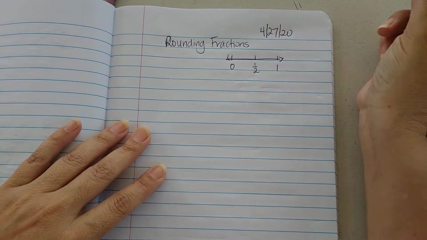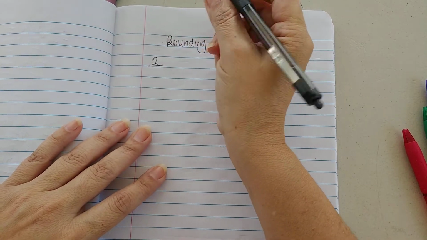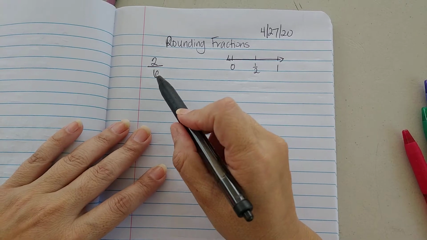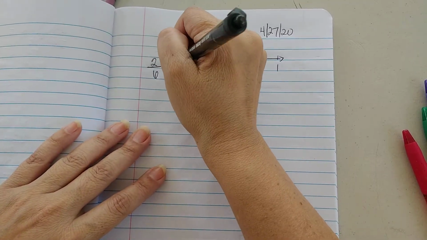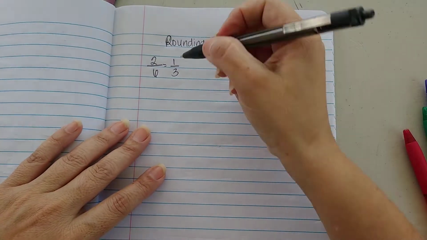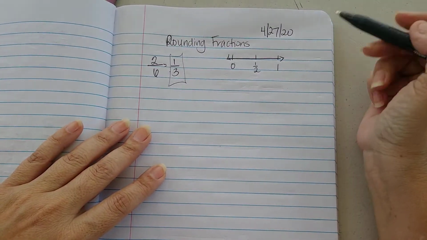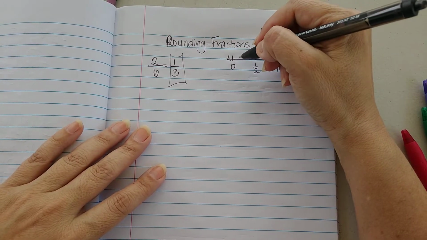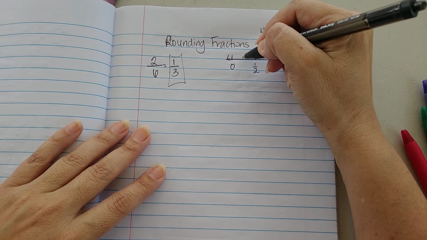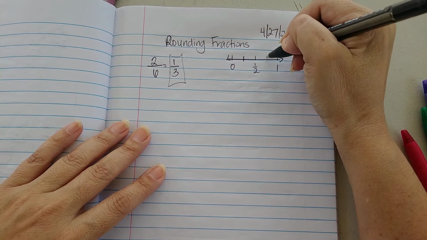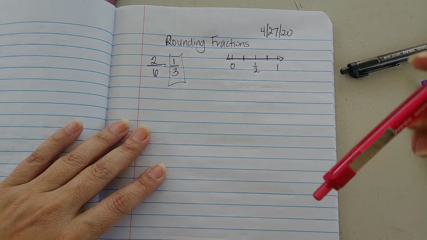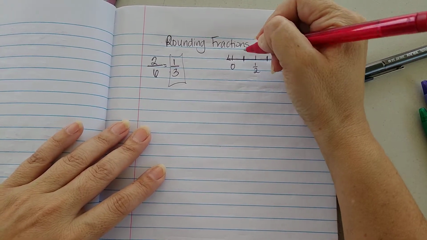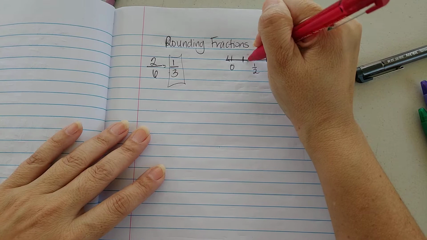So if I was to have 2/6, okay, so kind of think about, if you want, you can even simplify this. I didn't see that, but you can simplify. So you're looking at this fraction. Where on the number line would that be? So that 1/3 would probably be about here if I was to break it apart into 3 parts. Oops, sorry, that's 4 parts.